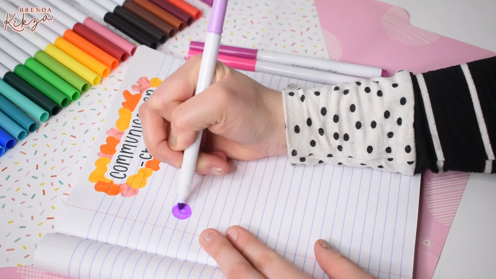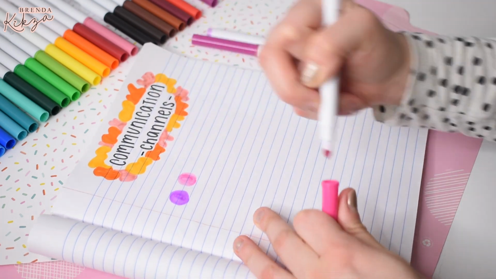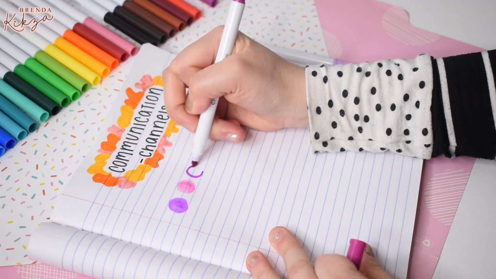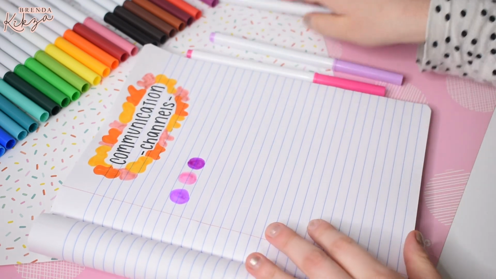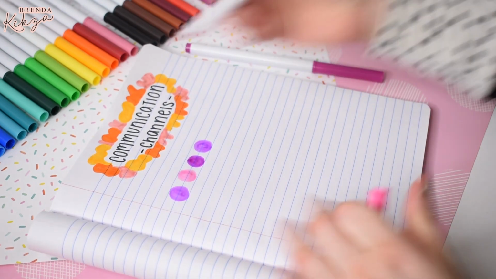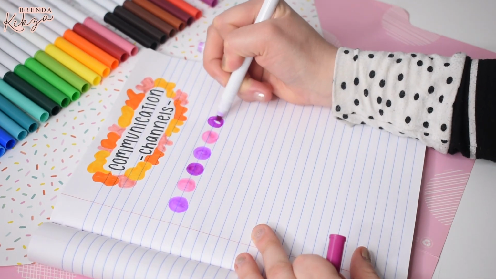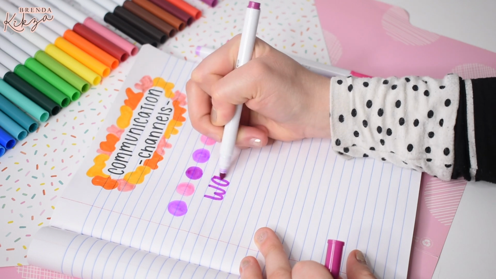For our second title, our title is global warming. The first part is global, which has 6 letters, so we'll be making 6 circles just like these, so lilac, pink, and magenta. And once you have all of these circles ready, go ahead and use your magenta color to add the second part of the title, which is warming.